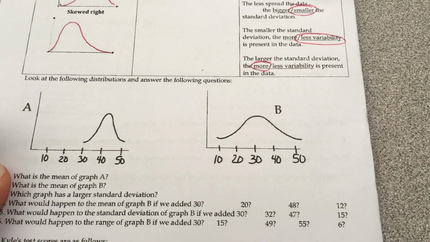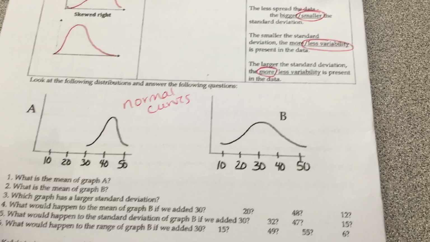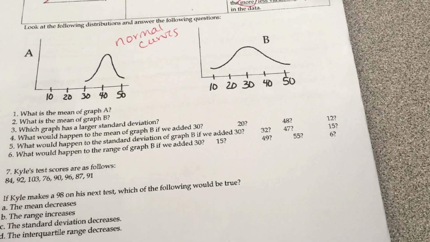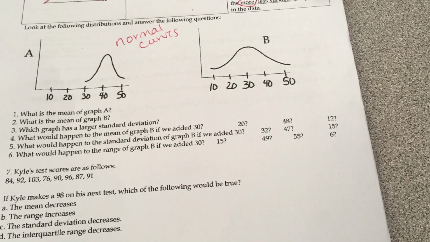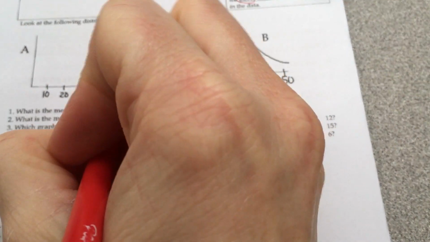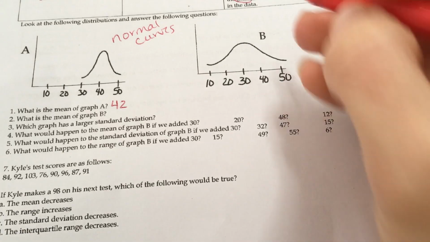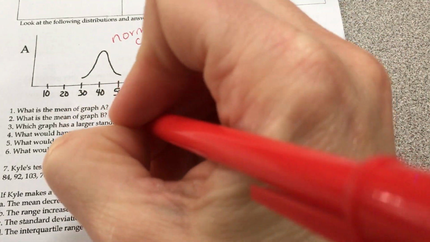Okay, here we go. These are called normal curves. You don't necessarily have to know that; you'll do more of it in Math 3. But anyways, this says what is the mean of graph A? Whenever I see the word mean, I should think average. So what is the average of graph A? Well, you're just estimating. What do you estimate it to be at? 42. Okay. The average is where it balances itself out. So the balance point is at 42. What about the balance point for B? About 32. Sure. Okay.